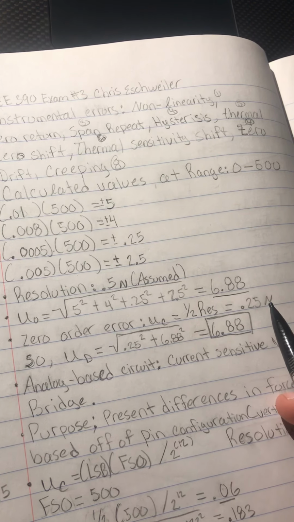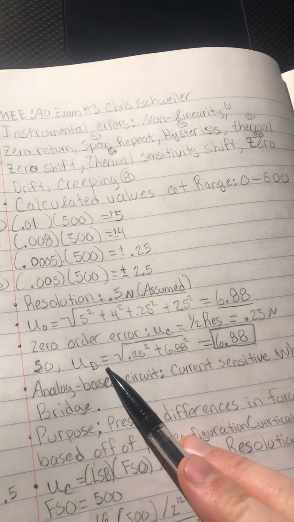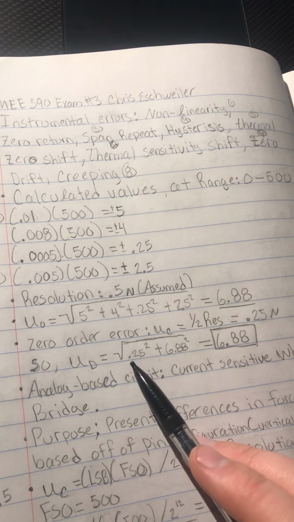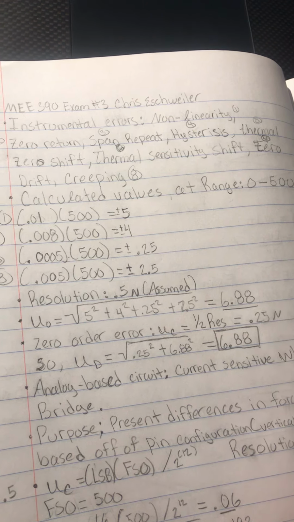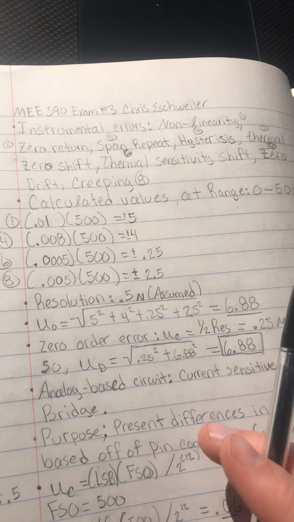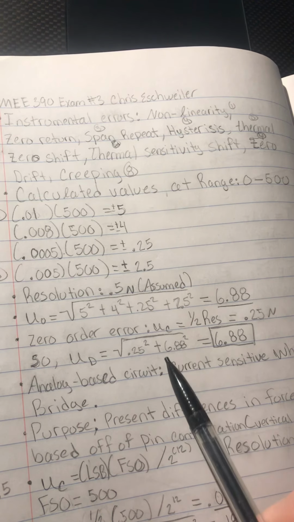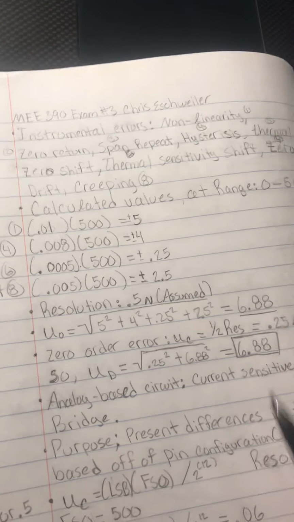I got 0.25, and then getting the design stage uncertainty, take the square root of your zero order error squared plus your instrumental error squared, and then that's your design stage uncertainty for that specific sensor.